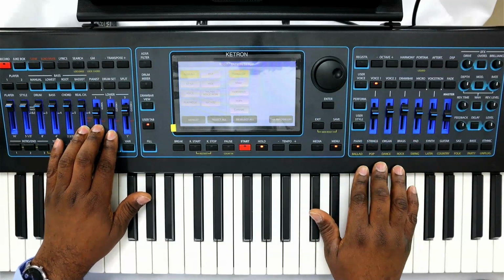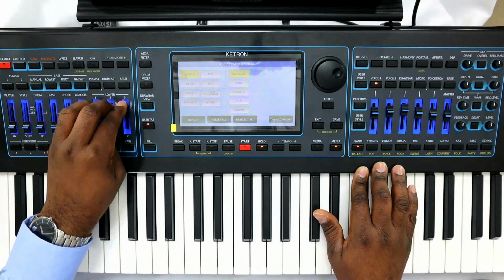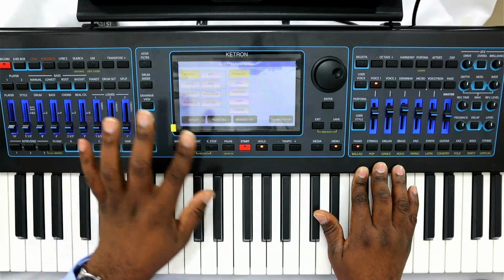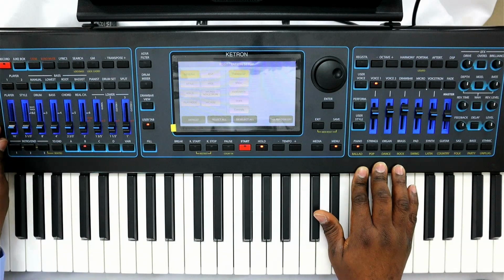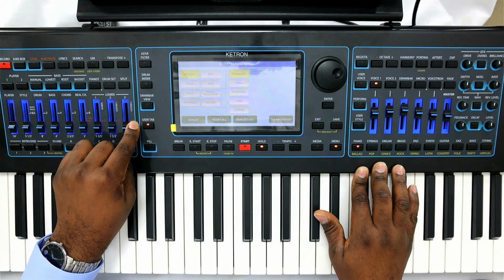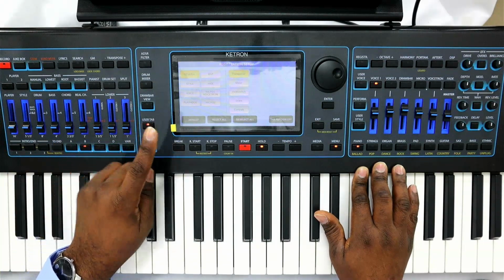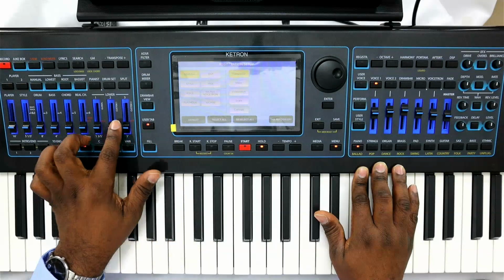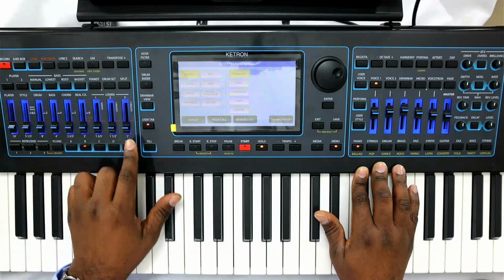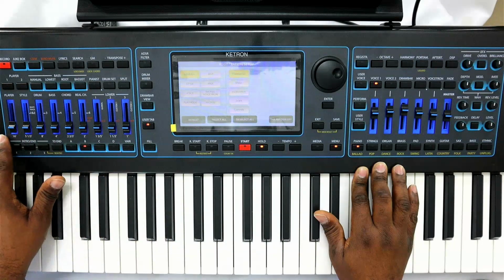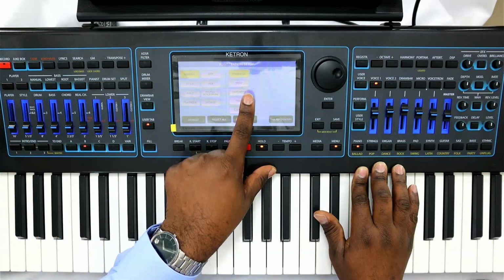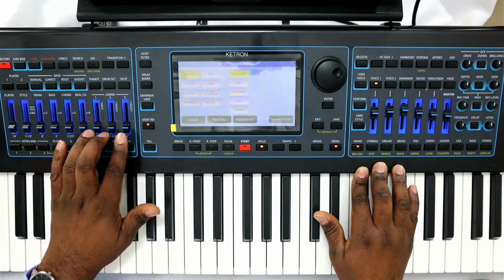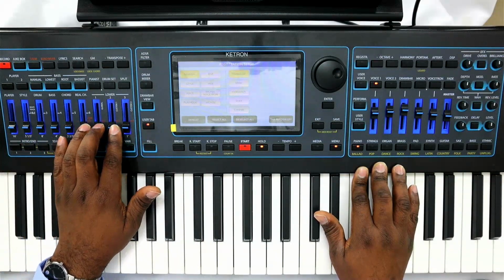So, which means that if your sliders are all the way down on 0, and you made a registration where they were all the way up, if you recall that registration with the sliders down, you're not going to hear anything because the registration is not going to recall the value of the sliders when they were saved. It's going to take upon the current location of your sliders. Now, most people like this particular function because they want to be able to visually see their volumes as they're performing live.